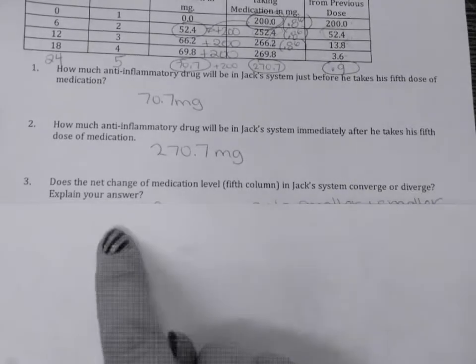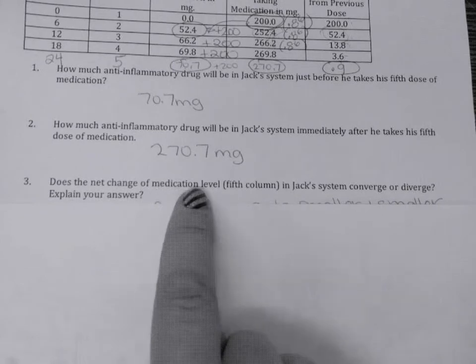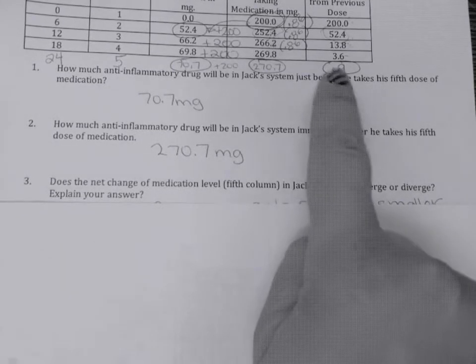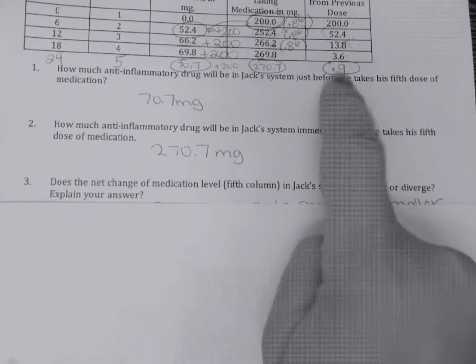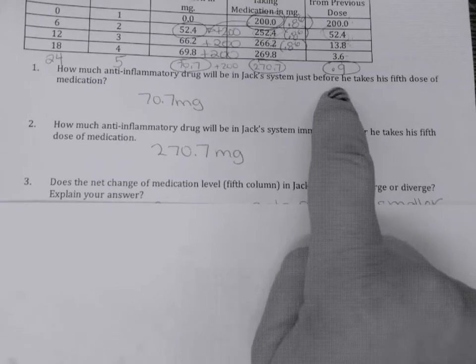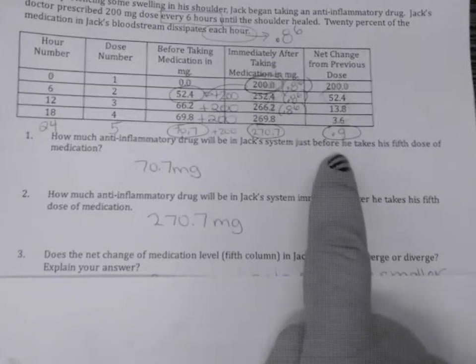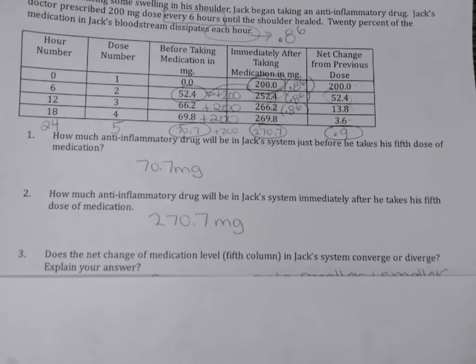And then it says, do you think the net change in medication level, so this fifth column over here, is converging or diverging? That's an important vocabulary term of this unit. What does converge versus diverge mean?